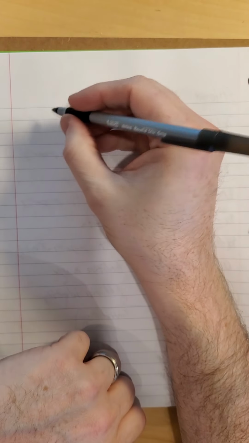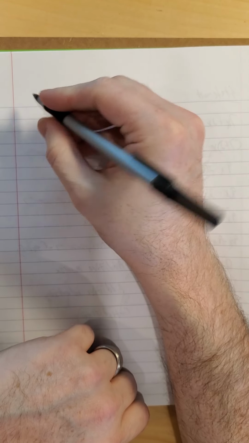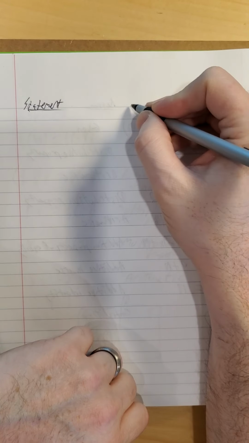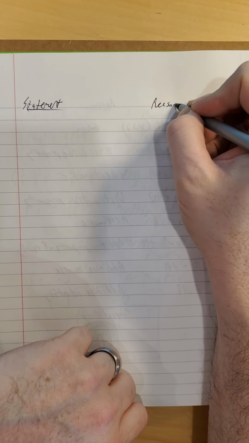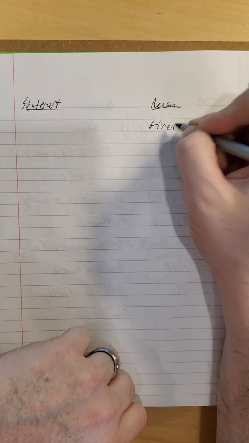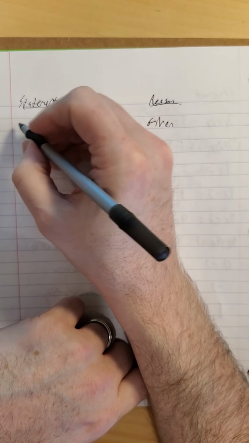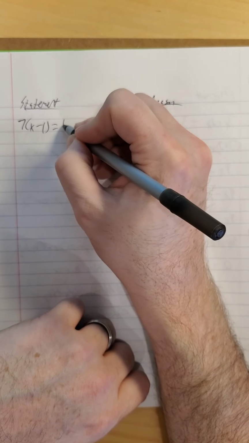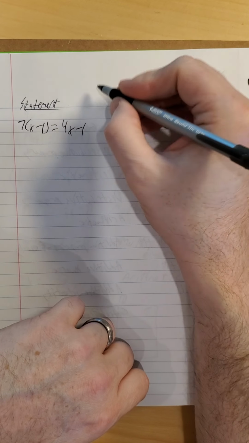Okay, maybe I'll try one out. Starting with the given as usual. So let's see, we'll do 7 by x minus 1 is worth 4x minus 1.